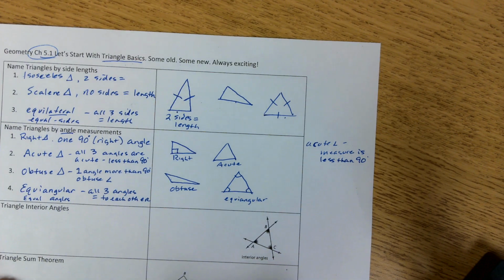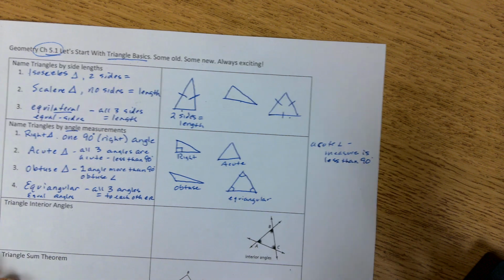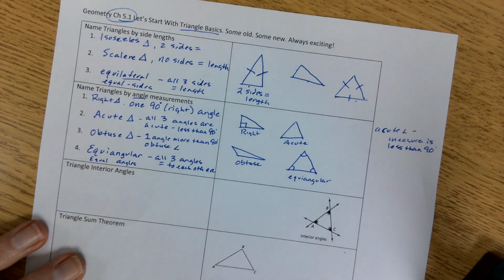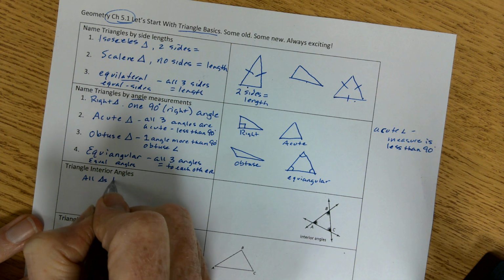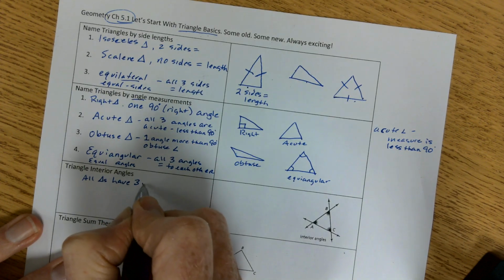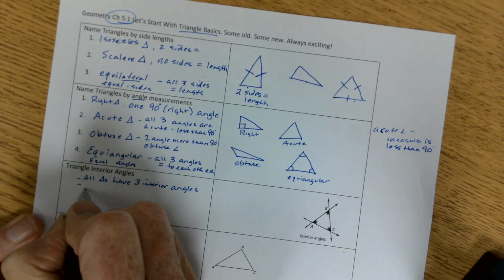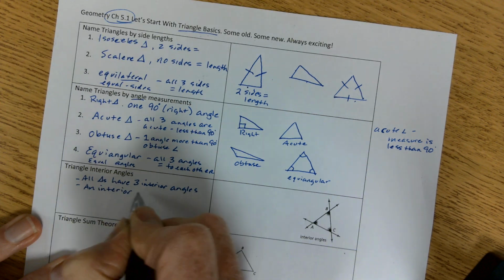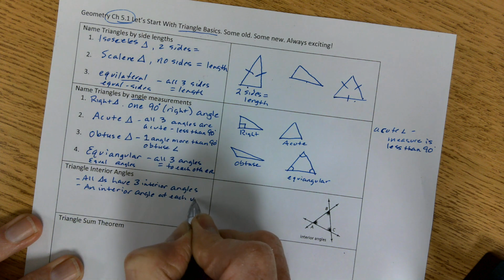Okay, now when we talk about a triangle, we are always talking about the inside angles. Okay, that's how we talk about it. Okay, all triangles have three interior angles. Right? You have an angle at each vertex. I'm going to say an interior angle at each vertex of the triangle.